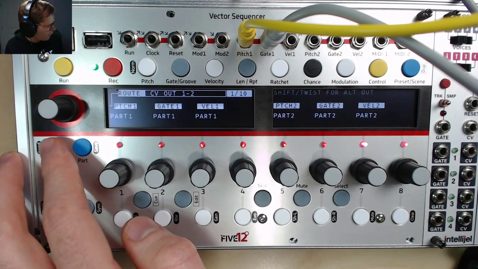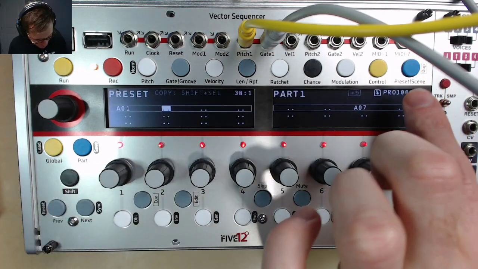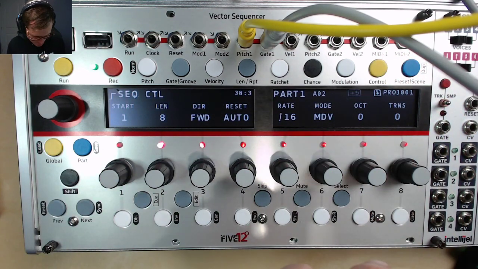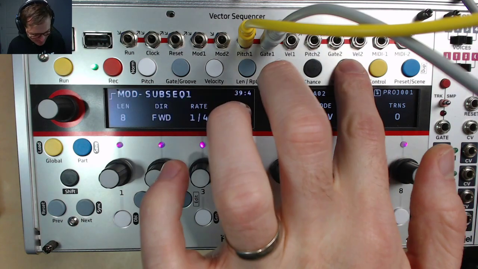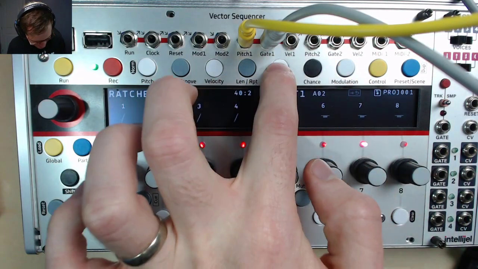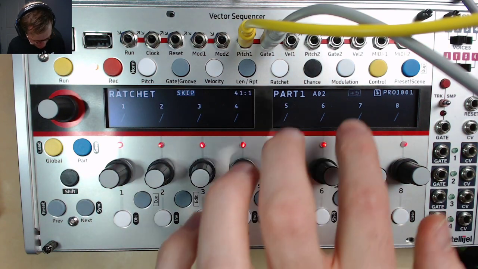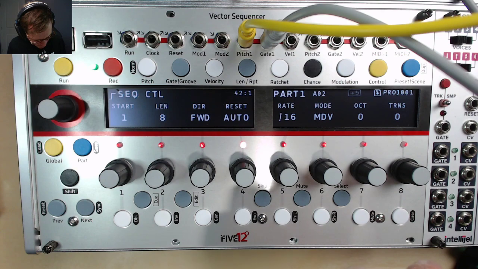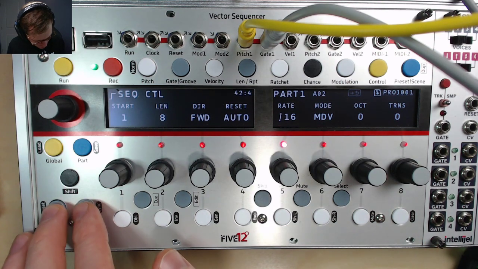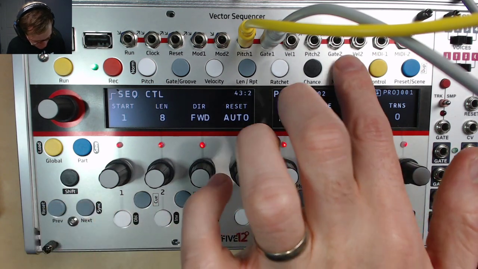Let's see if I can find it here. Where did they move it to? I shouldn't have patched before I came on to do this stream. Oh well. Where else would they have moved it to? I thought it was on the control page. On the second page? No.